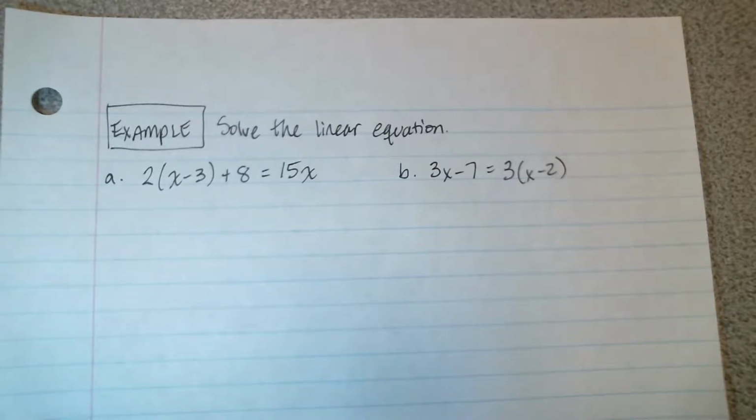In this example video, I'm going to show you how to solve a linear equation. In a linear equation, what we want to ultimately get is x equals a number, or whatever the variable might be in your problem. We want to find what value it should take on to satisfy this equation. So here's the process for doing that.